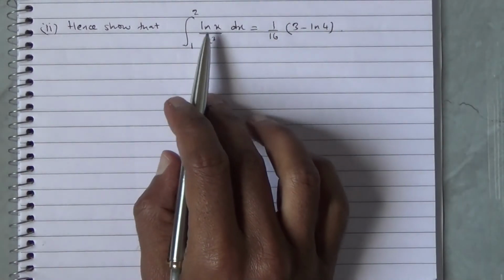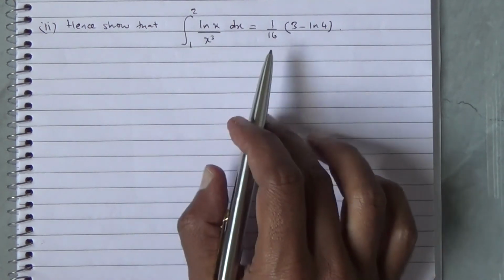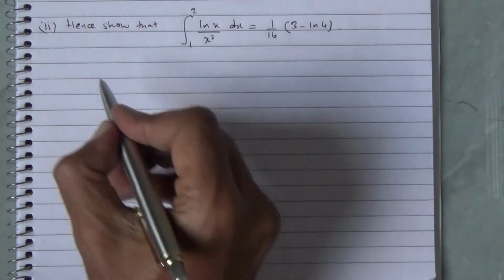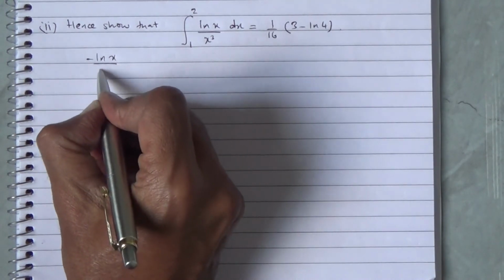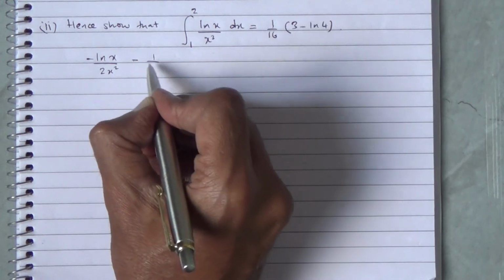Okay, for the second part, hence show that the integral of ln x over x cubed dx with limits going from 1 to 2 is equal to 1 over 16 into 3 minus ln 4. Okay, so remember we had the integral as this in the previous part of the question.